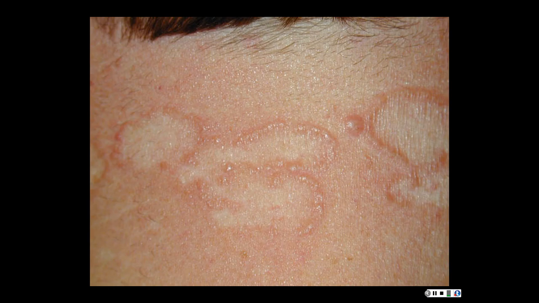Common things. You can see them in Birt-Hogg-Dubé. You can see them in multiple endocrine neoplasia, usually type 1. So those are probably the most common things outside of TS. Okay, how about this guy? So on the posterior neck, okay, and how would you describe this morphology?